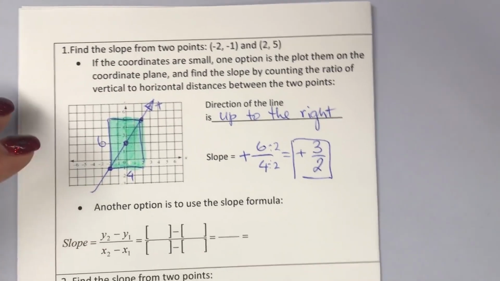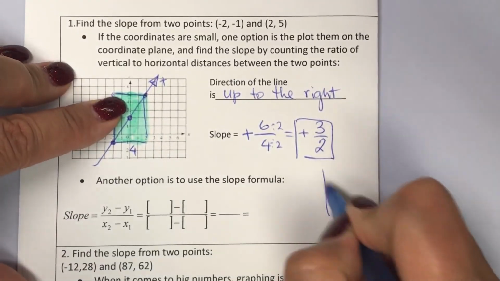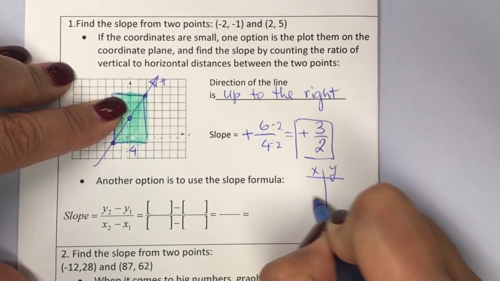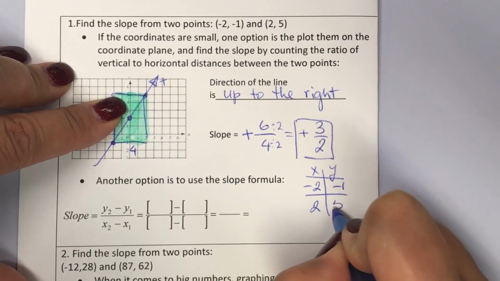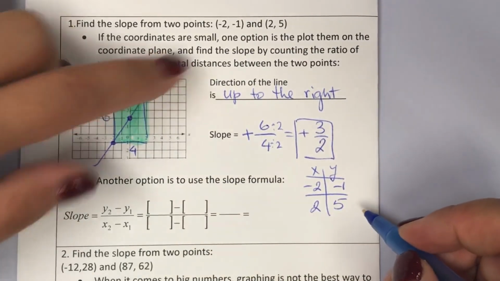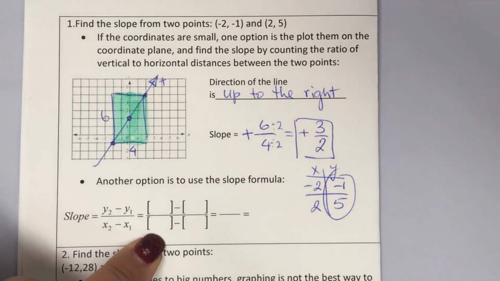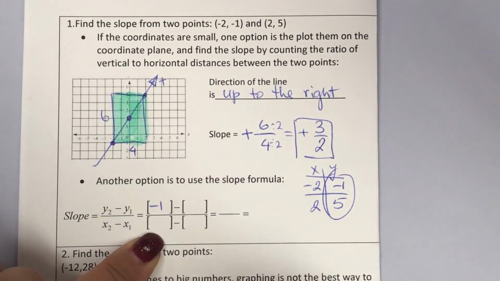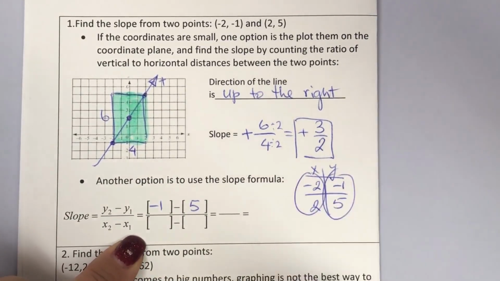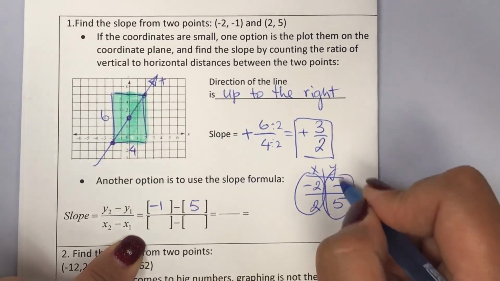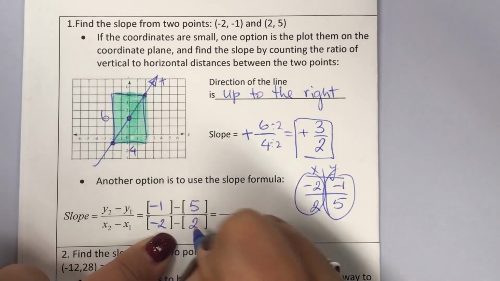Another option is to use the slope formula. When you use the slope formula, you don't need to draw the graph. What you do is use your 2 points, -2, -1, and 2, 5. Those are the 2 given points in the problem. On the numerator, you would subtract your y coordinates, which are -1 and 5. On the denominator, you would subtract your x coordinates in the same order, so that means -2 and 2.